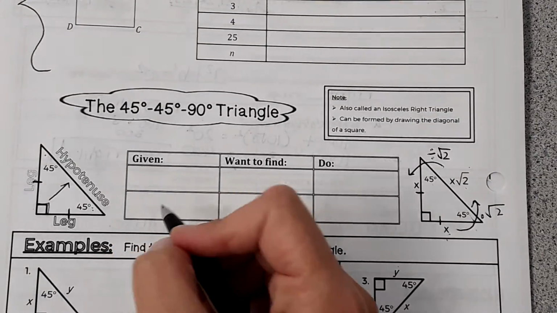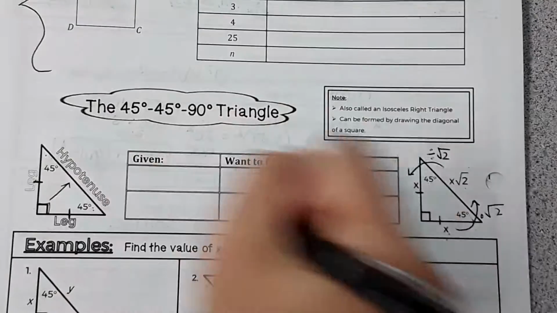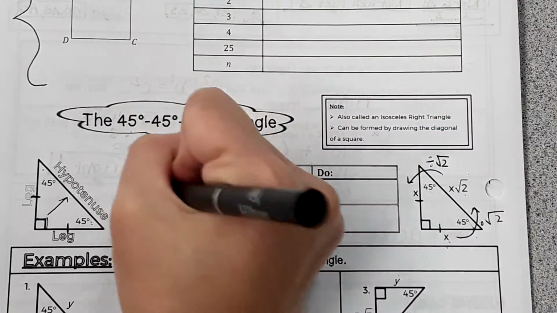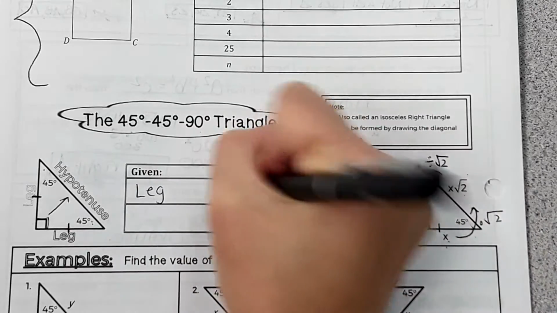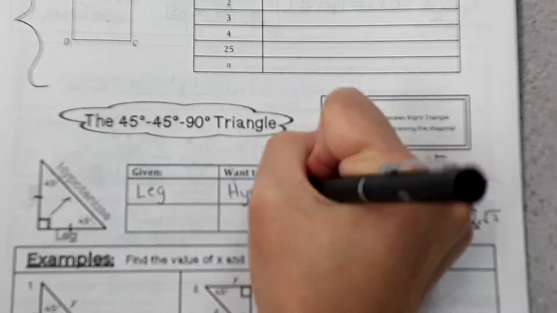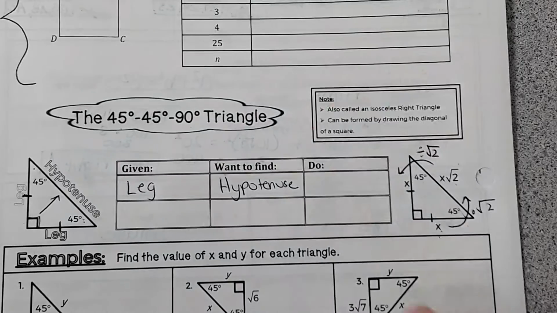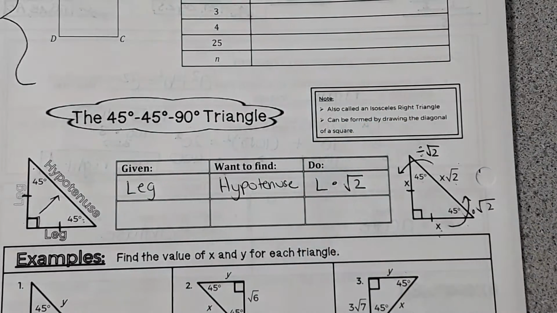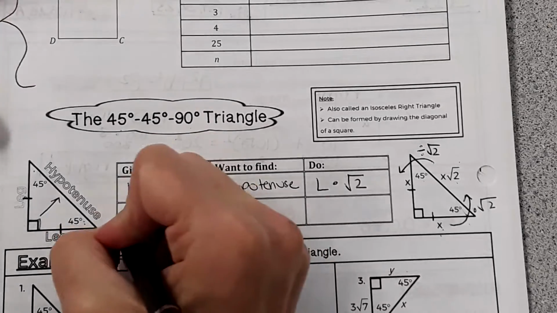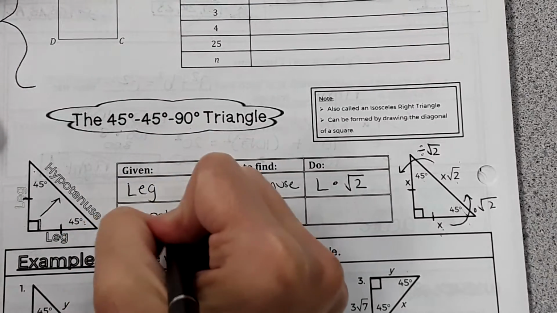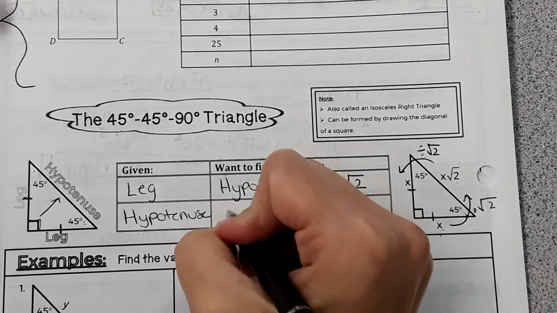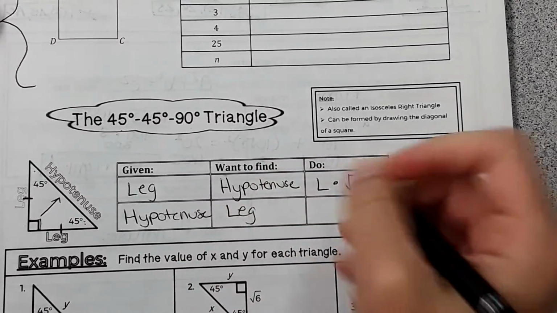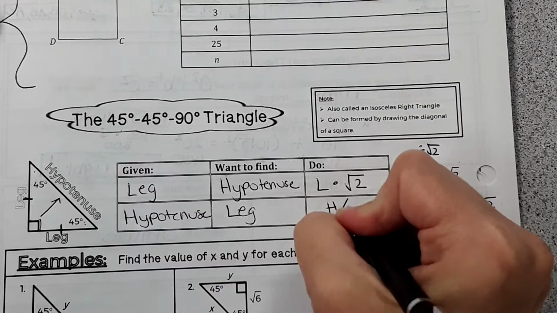So here in this chart, some people in first period find this chart helpful. If you're given the length of a leg and you're trying to find the hypotenuse in this specific triangle, then you can take the leg and multiply it by square root of 2. If you're given the length of the hypotenuse and you're trying to find the length of the leg, you take the hypotenuse and divide it by square root of 2.